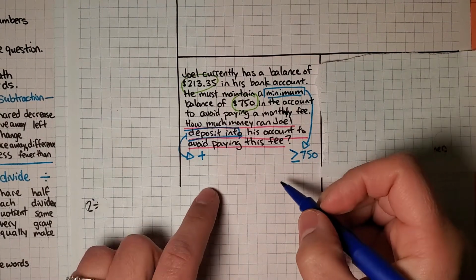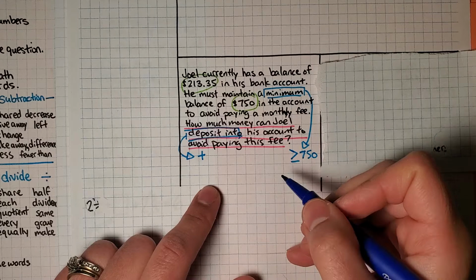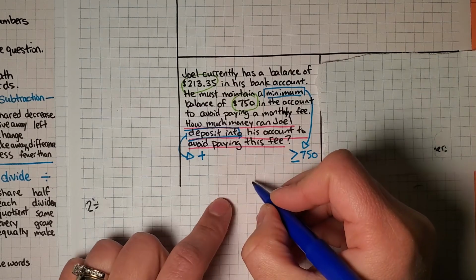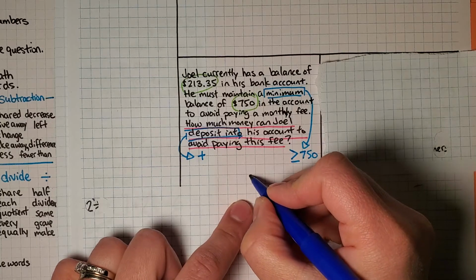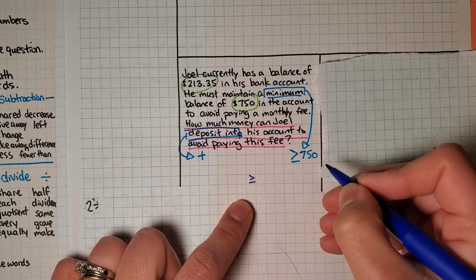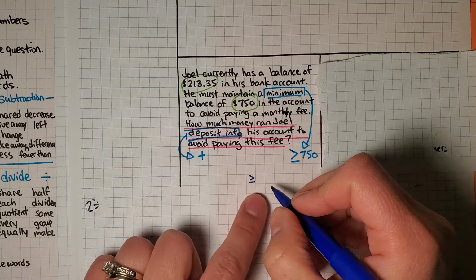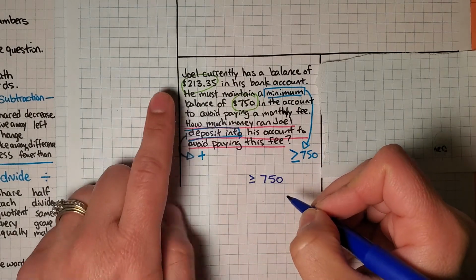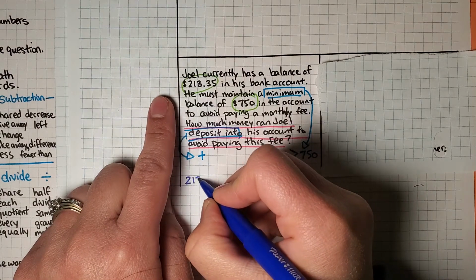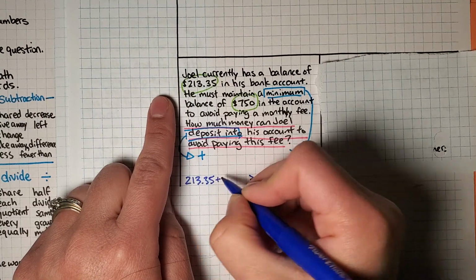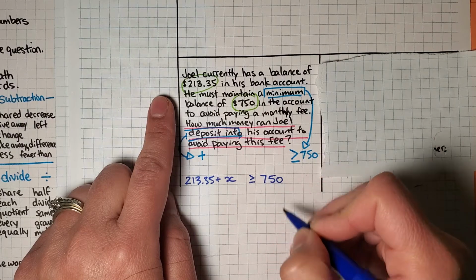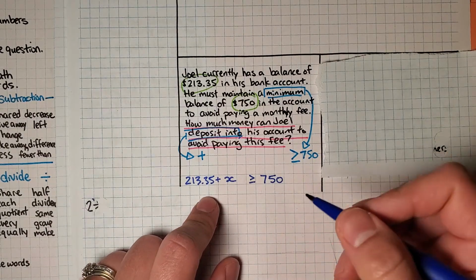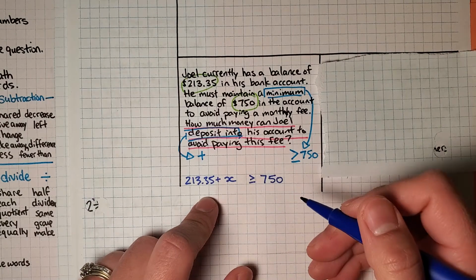All right, so for the evaluate, I'm going to just make my inequality. On this side, this is going to be greater than or equal to 750. I know that he starts with $213.35. But I don't know how much he needs to add to get at least 750. So this is my equation. From there, you just solve like a normal algebraic equation.